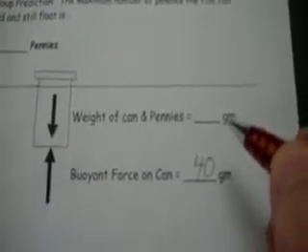Okay, lab group prediction. The maximum number of pennies the film can hold and still float is, you have to predict that. Here's how you predict it. You have to make it so that the total weight of this film can, the empty one, plus the weight of the pennies you're going to put in it is just barely under 40. So here's how we go about doing it.